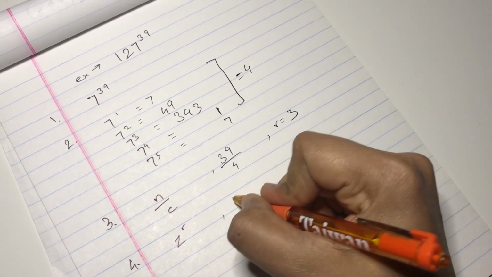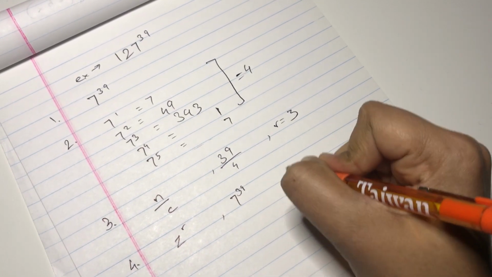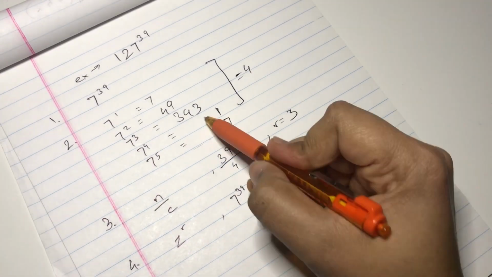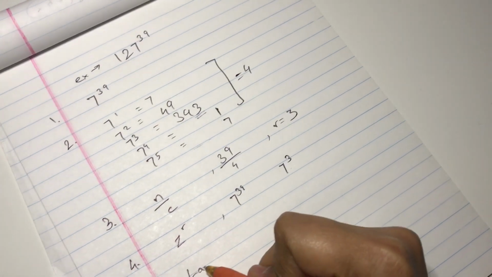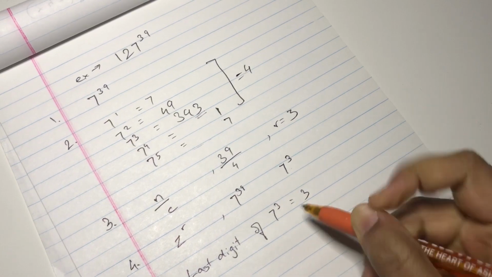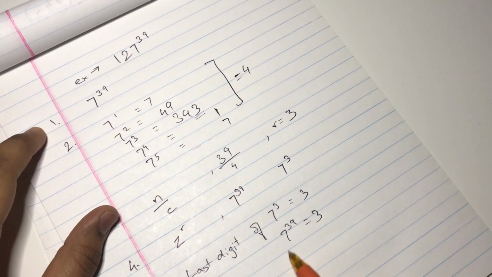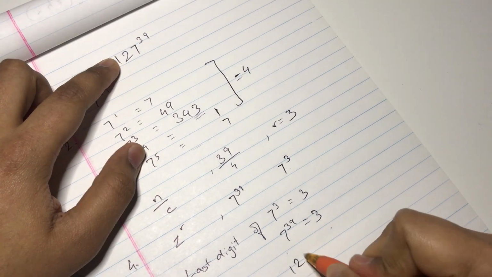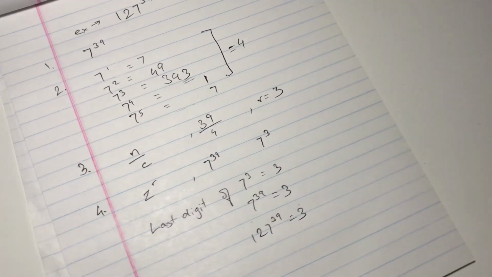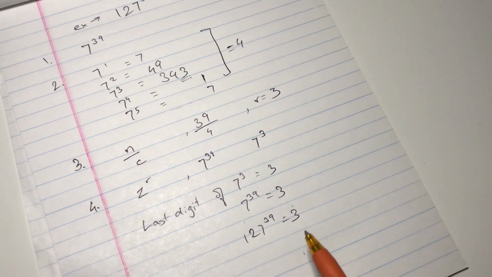So the last digit of 7 to the 39 will also be the last digit of 7 to the power of 3. Now we got this number, 343, so the last digit is 3. So the last digit of 7 to the 3 is 3. Now the last digit of 7 to the 39 will also be 3. But from step 1, we know that the last digit of 7 to 39 is also equal to the last digit of 127 to 39. Hence, we know the result. The last digit of 127 to the power of 39, whatever the large number is, will equal 3.